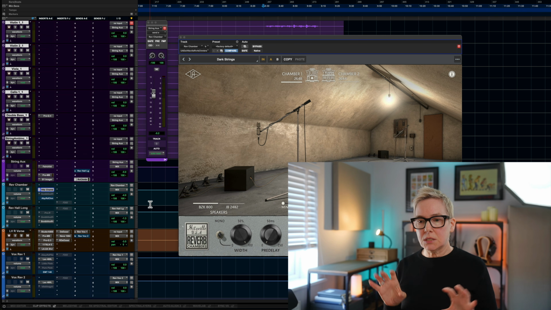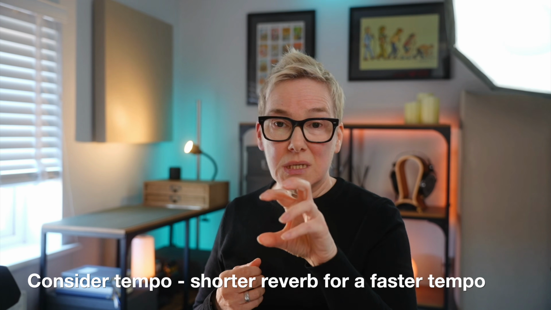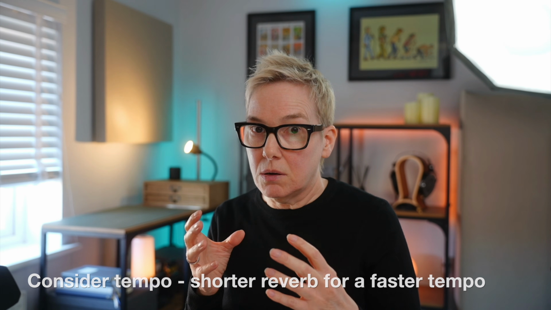Totally different textures depending on the style of music and depending what you're trying to fit these strings in with. If it's a sparse mix, you would probably go for something longer, larger, more lush, like the concert hall. If it's a busy mix and you're fitting this in with drums, guitars, vocals, bass guitar as well, the concert hall may not work. It'd just be too much information for the mix. So you want something that's smaller, tighter, grittier even. And that will just really work better in that scenario, I think.